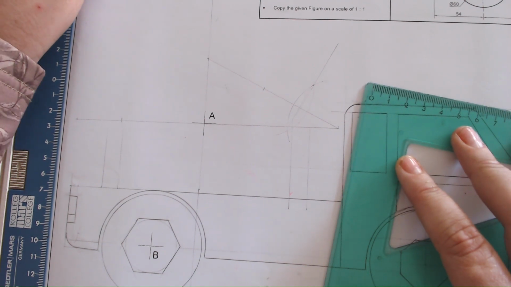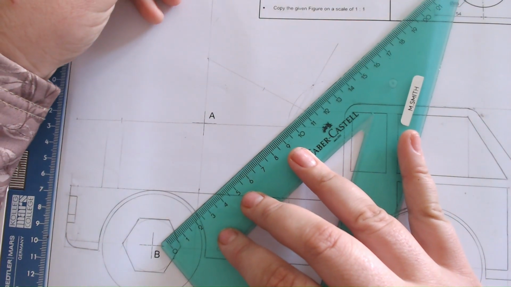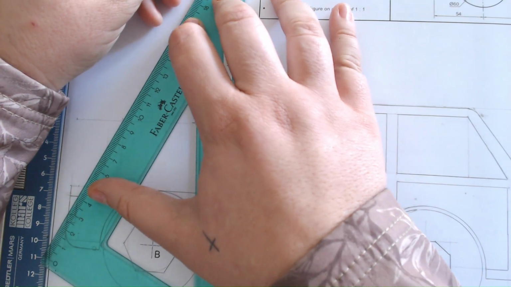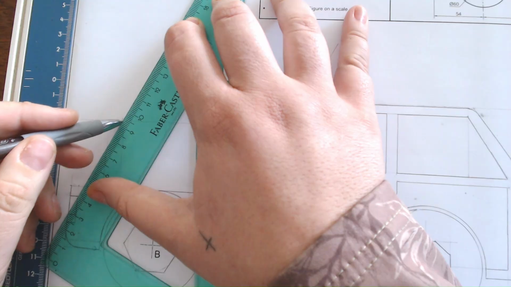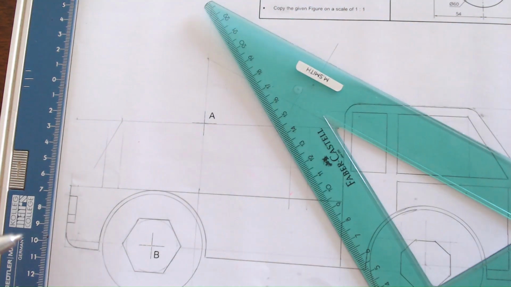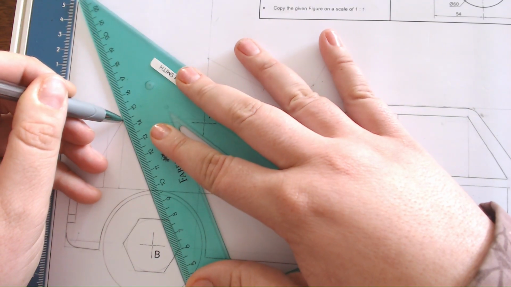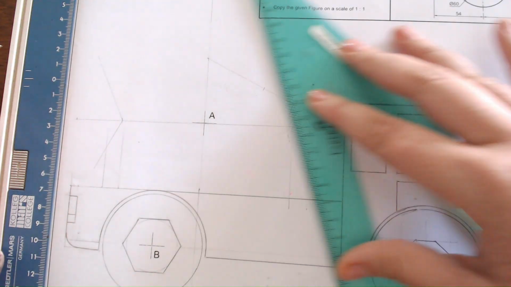Now you're connecting the lines. From here to there, I'm going to make a light line here. I'm trying to do minimal lines. That's why I'm not doing the full length lines now. So please don't be confused.